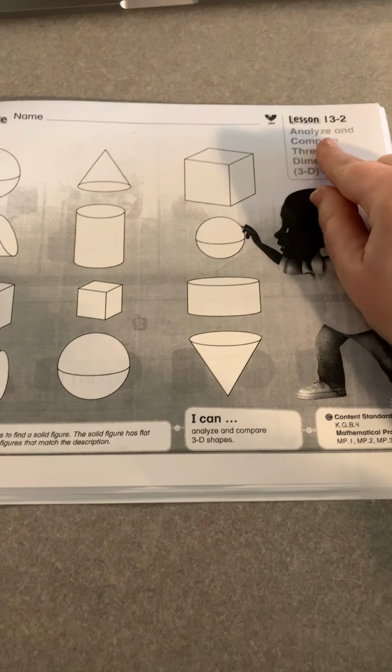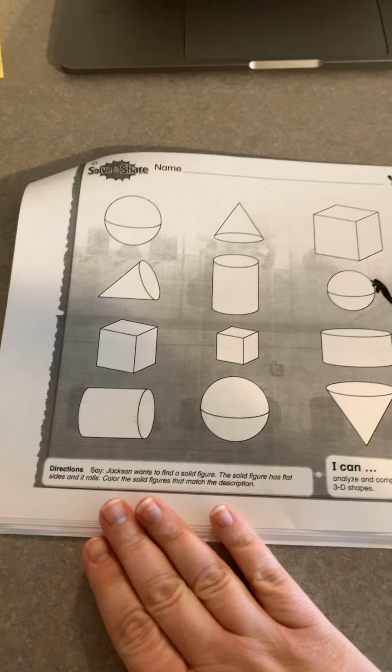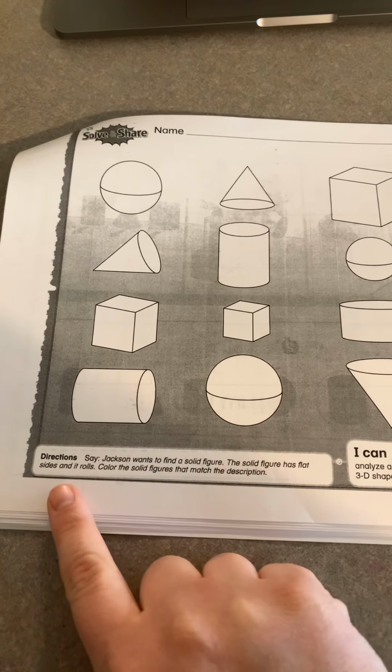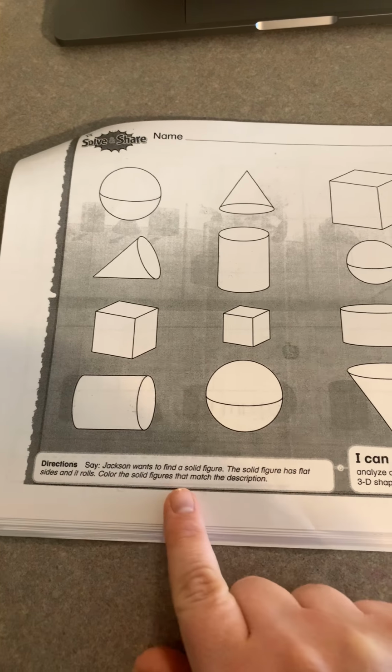Lesson 13.12, analyze and compare three-dimensional shapes. The great thing about these pages is that the directions are here. So it tells you exactly what to say. Jackson wants to find a solid figure. The solid figure has flat sides and it rolls. Color the solid figures that match the description.